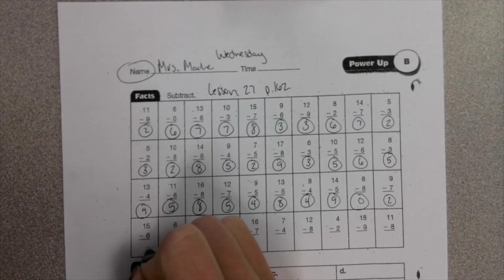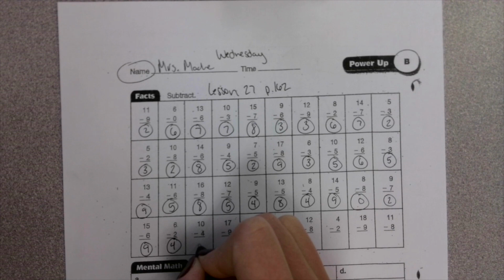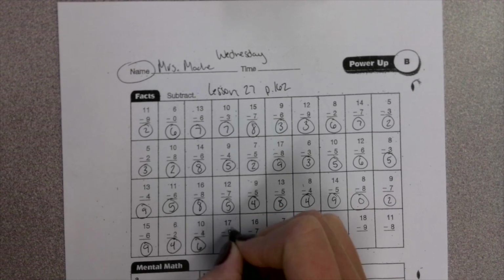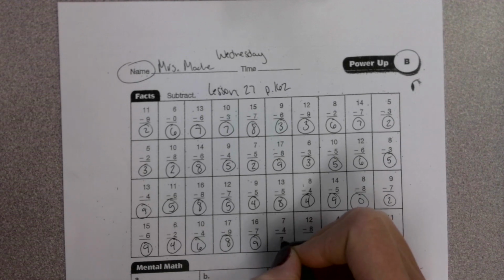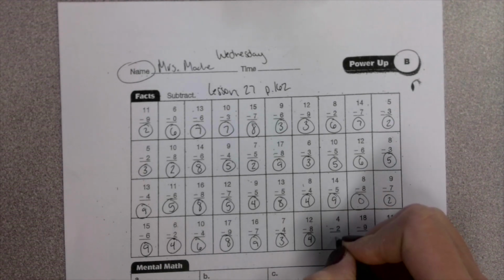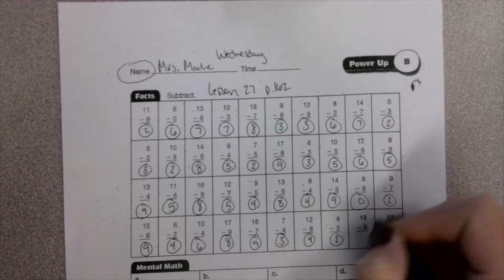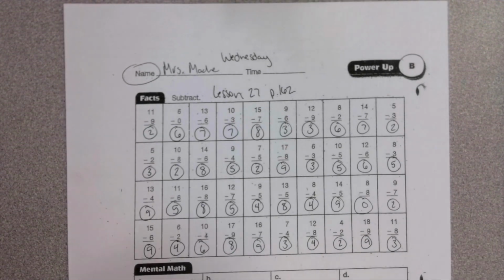15 minus 6 is 9. 6 minus 2 is 4. 10 minus 4 is 6. 17 minus 9 is 8. 16 minus 7 is 9. 7 minus 4 is 3. 12 minus 8 is 4. 4 minus 2 is 2. 18 minus 9 is 9. 11 minus 8 is 3.